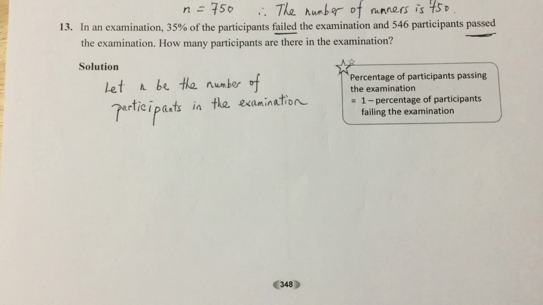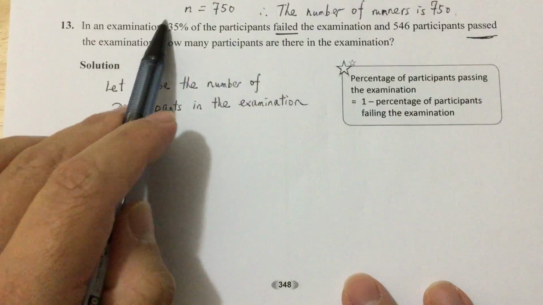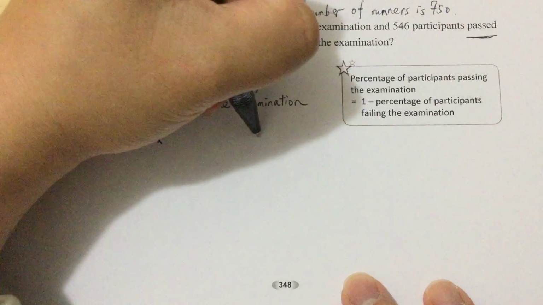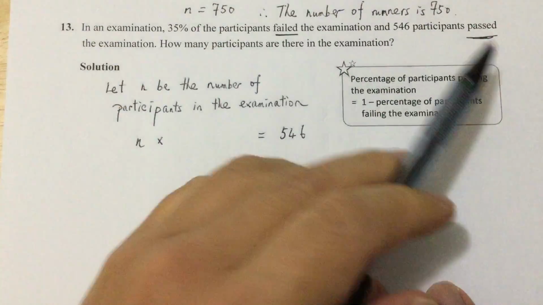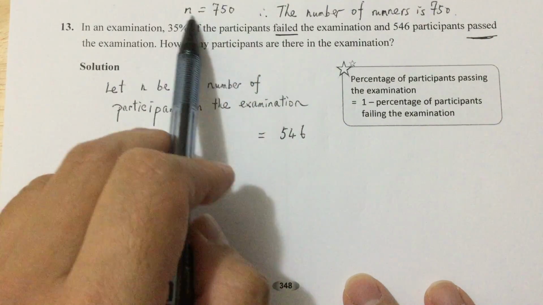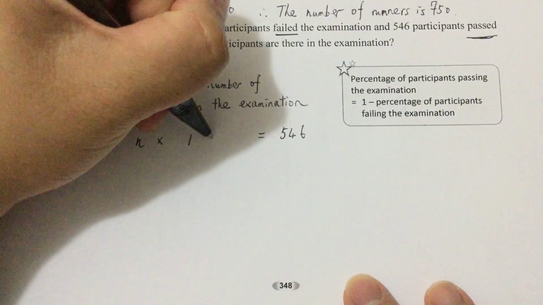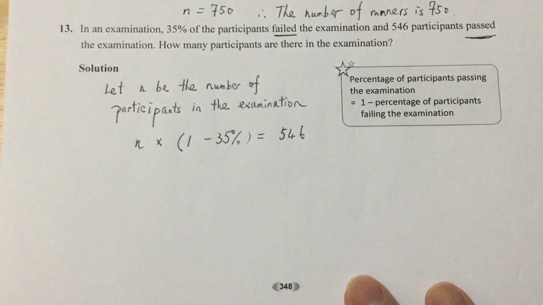Okay, we will show the answer to you all. So if you have any problem, please pause the video now. Okay, now what we are going to do is n times the percentage. This time it is 45%. We are going to have n times the percentage equals 546. But this time I want to find the passing percentage, but not the failing percentage. So what can we do? If 35% is fail, that means we will use 1 minus. That means the other must be pass, so we use 1 minus 35%.